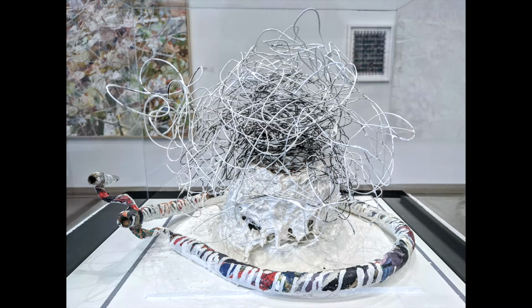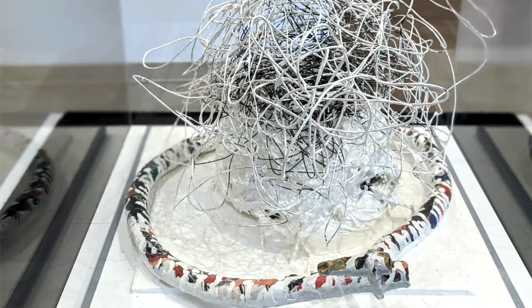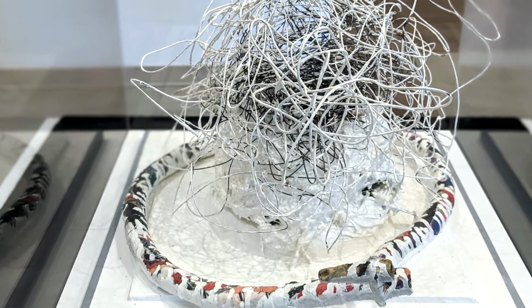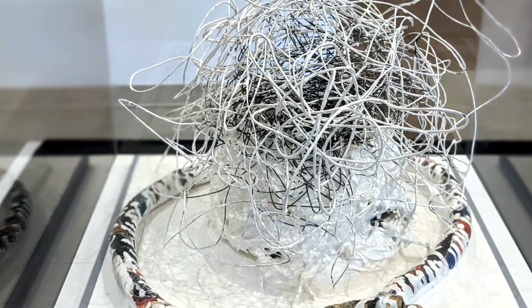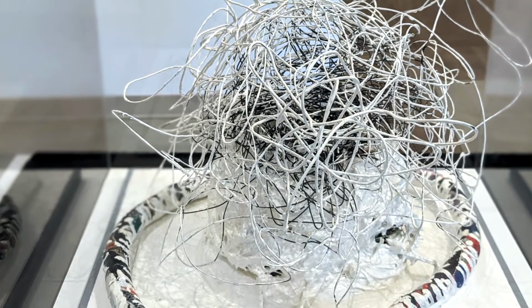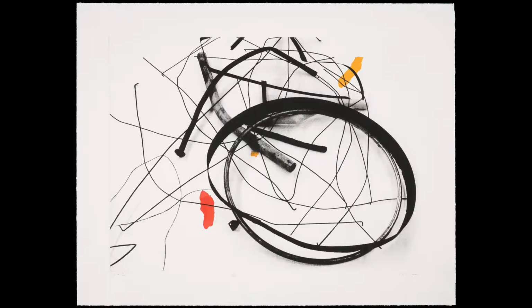Now take a look at this sculpture by Gordon Smith. What objects do you think he's used to make it? And what colors has he used? And what does this combination of objects remind you of? And again, if this was a machine, what do you think this machine would do? And do you see any similarities to the print that we just looked at?